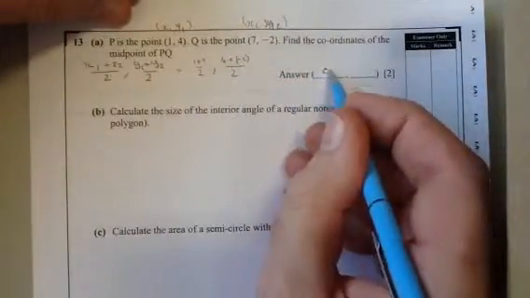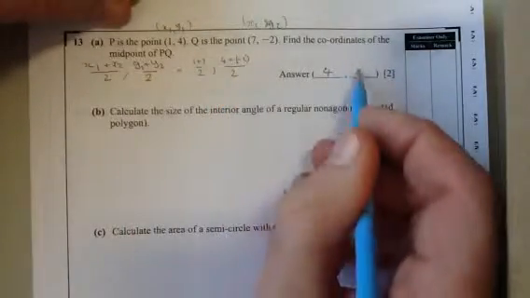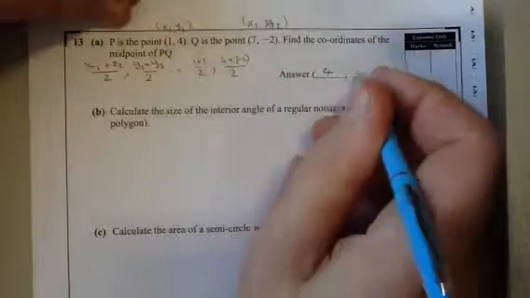Okay, so 8 over 2 is 4 and 2 over 2 is 1. Okay, so that's the first one there.